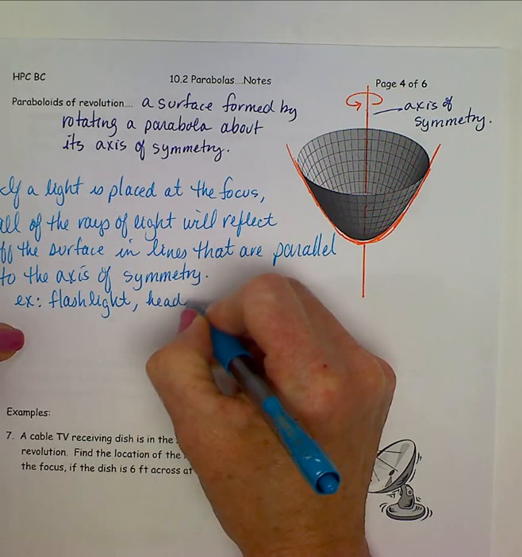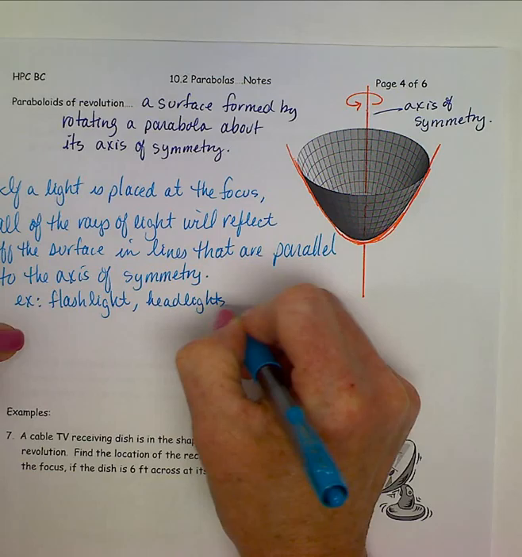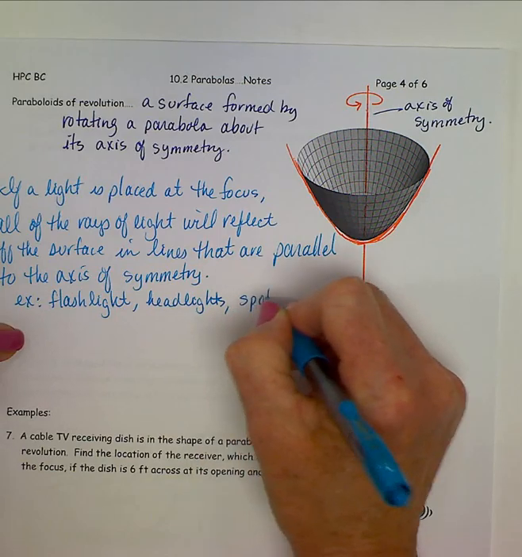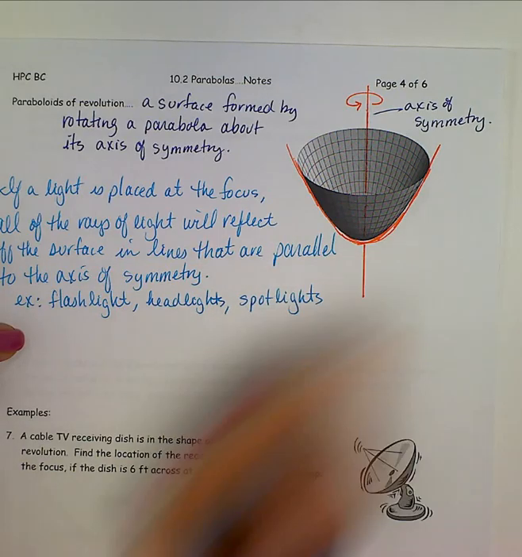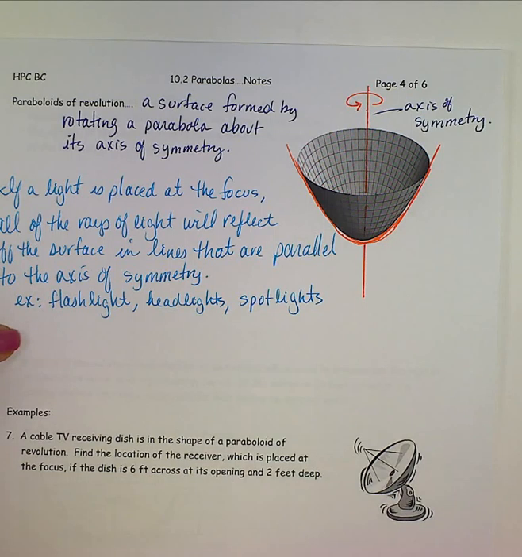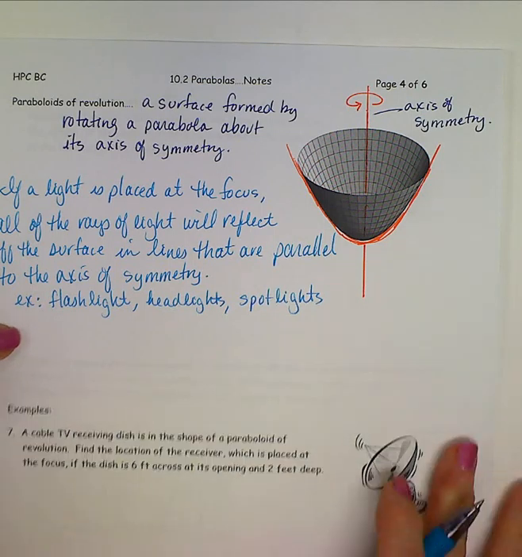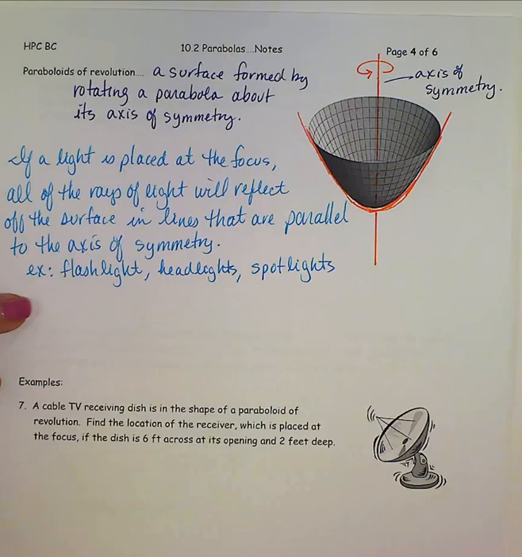Headlights, spotlights, etc. All those are examples of paraboloids of revolution. It works the other way as well.